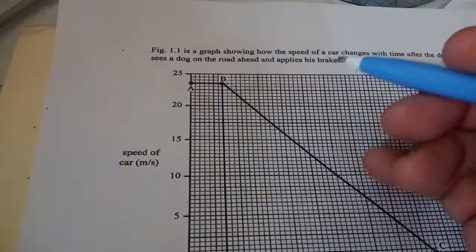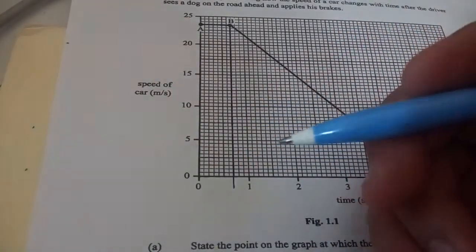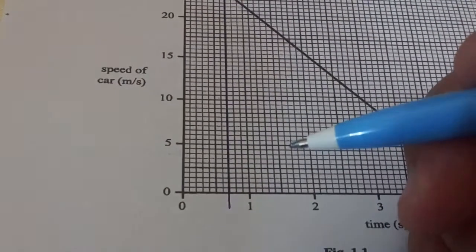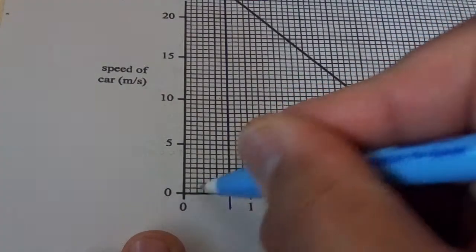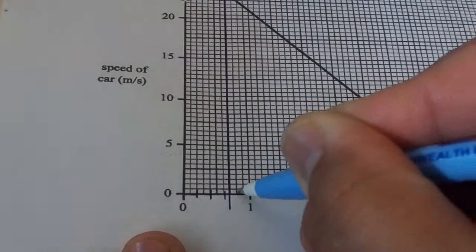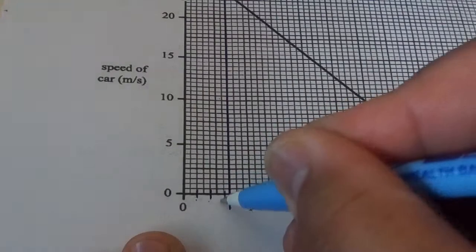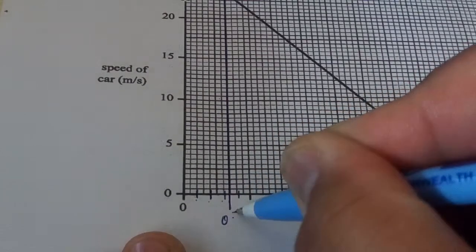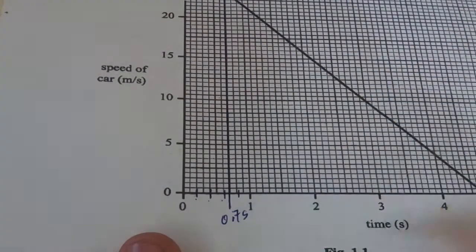Then you will be able to measure. Let's zoom in so that you can see it clearly. This is 0.2, 0.4, 0.6, and this is 0.7. So it takes 0.7 seconds for the driver to press the brake.